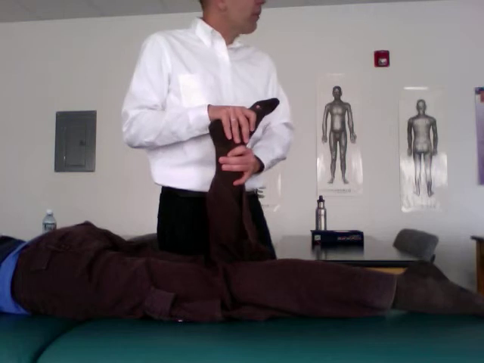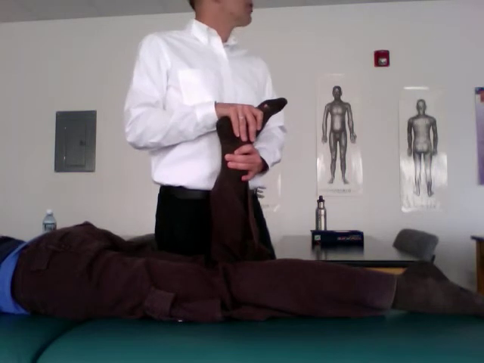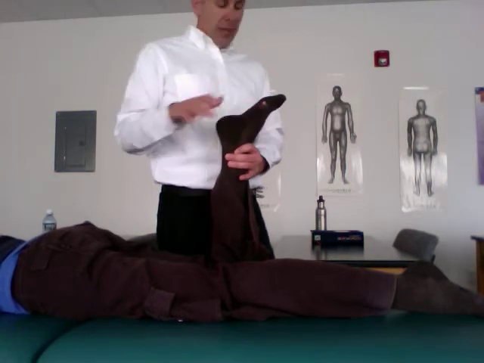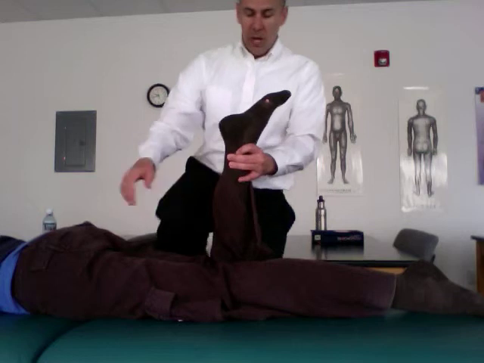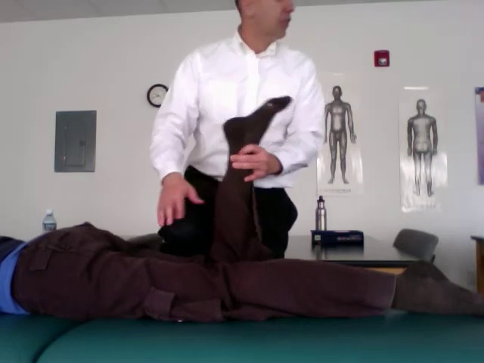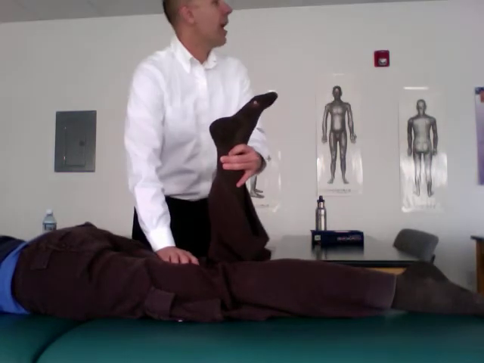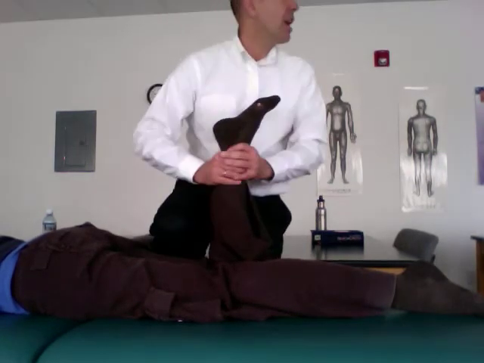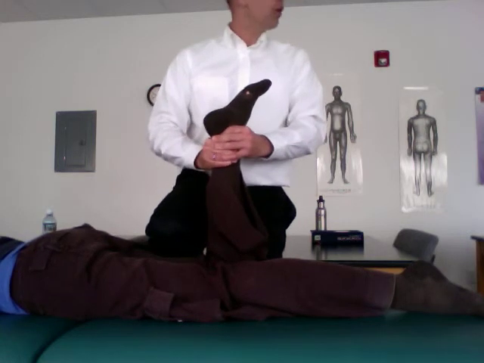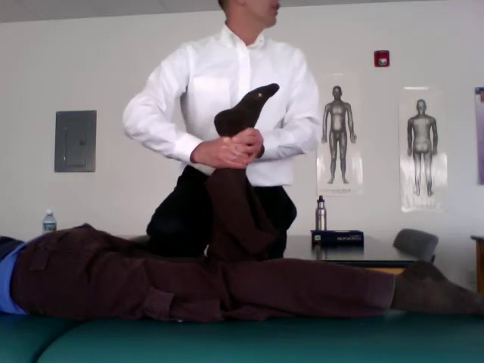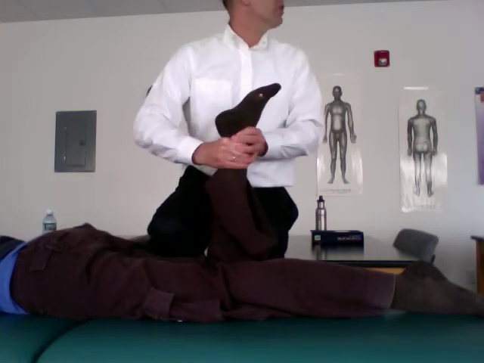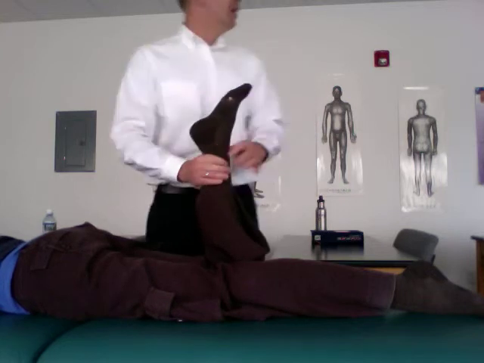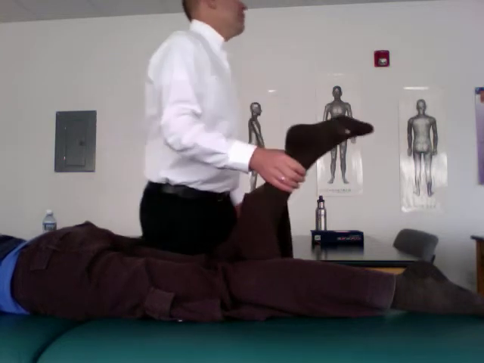With the compression portion of that test, you're trying to evaluate the meniscus. Then, using your knee to secure the posterior thigh down, you push that down, and now you lift the lower leg up, and again internally and externally rotate the tibia and fibula.